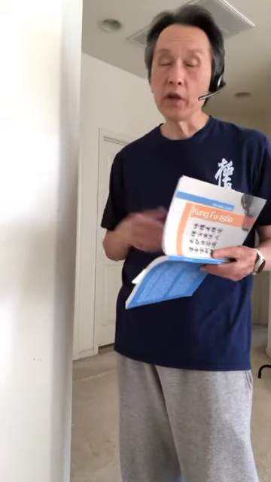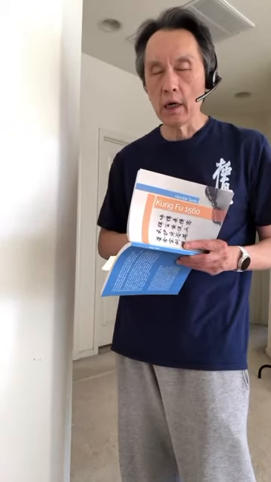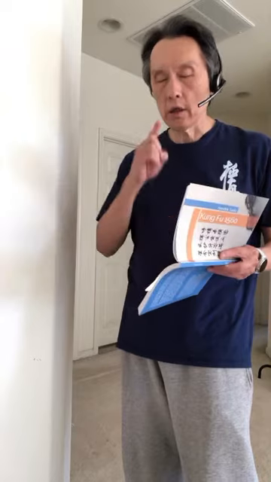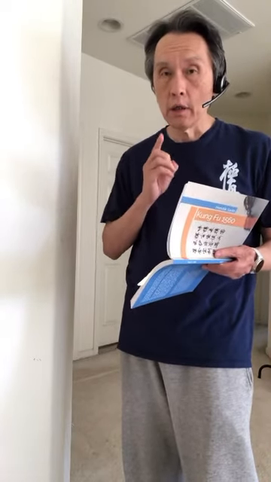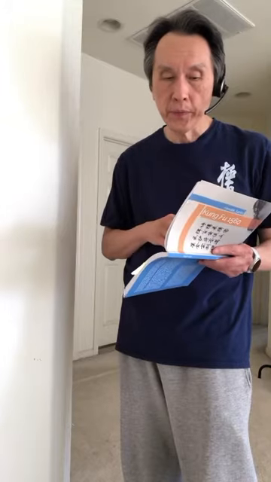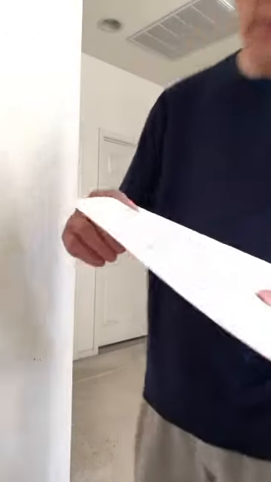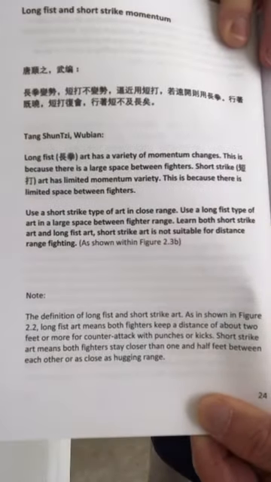So today I'm going to share with you, and I want to make sure that you get it, because this is really important. Okay, so this is page 24. Take a snapshot if you don't have the book.